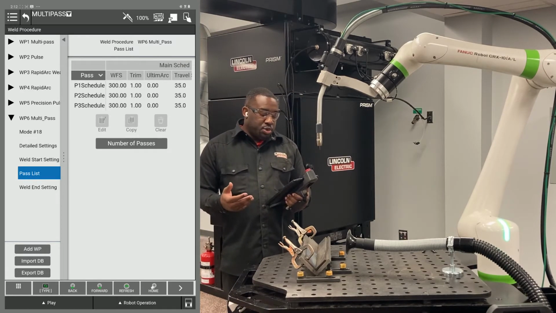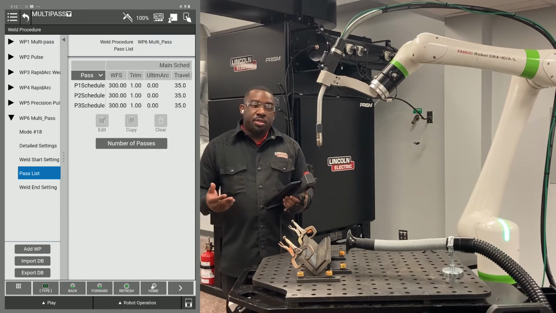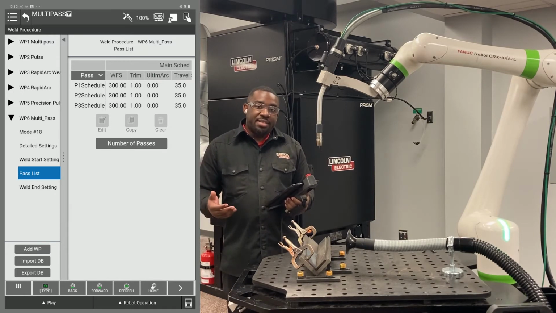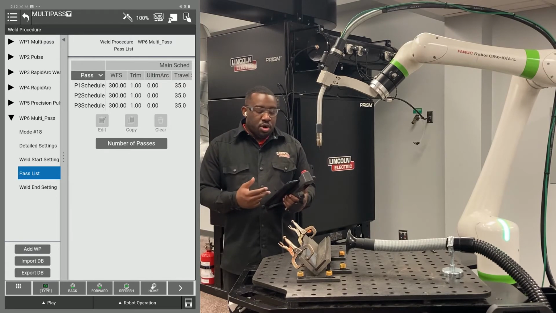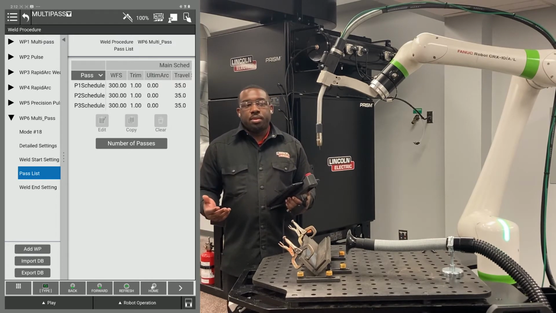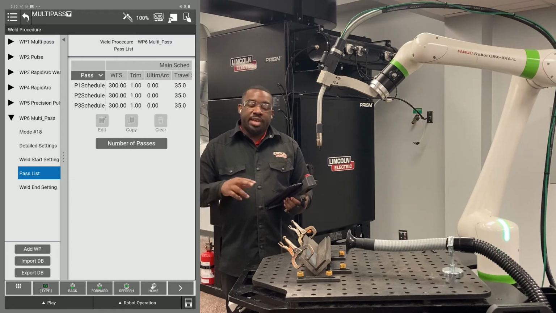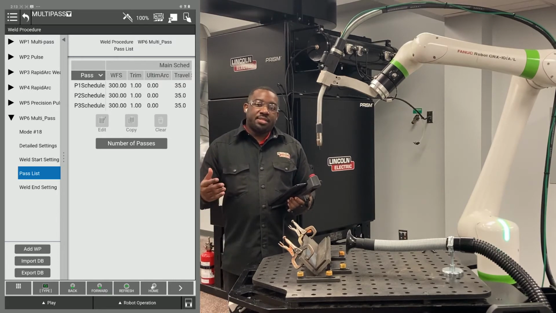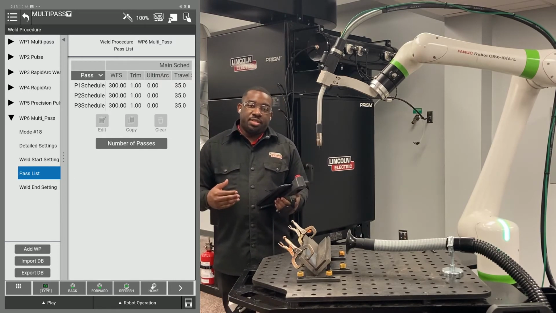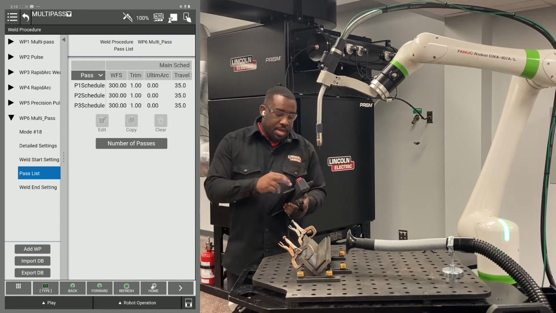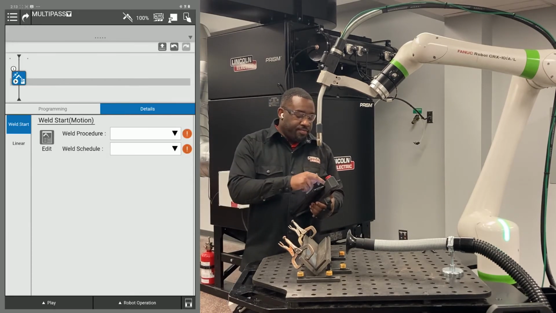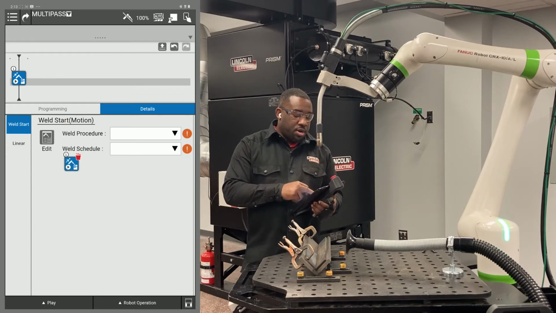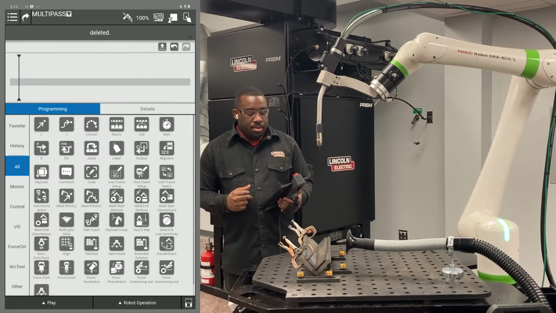If you wanted to do more passes, another layer, 7 passes or 6 passes, then for schedule 4, you would double your offset. So you got 3 for your second layer, then you would go to 6 in your Y and 6 in your Z and so on and so forth. Okay? Now go back to your program. You can slide the arc start out of your program. All right.